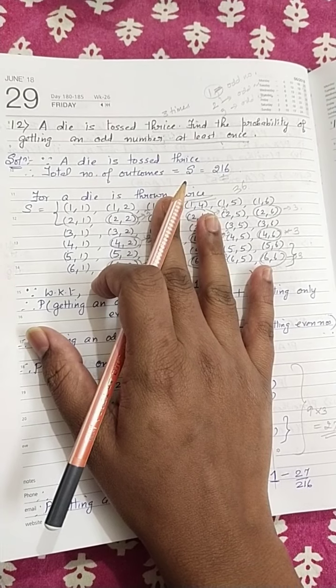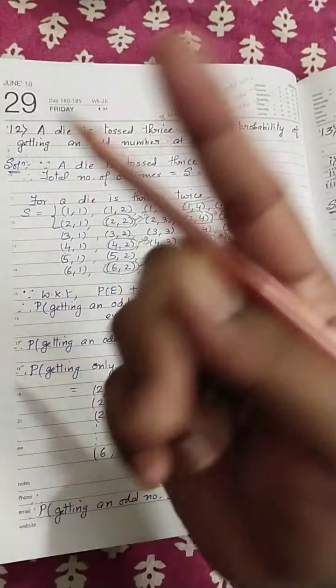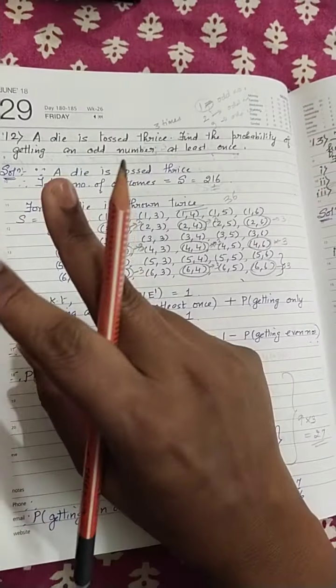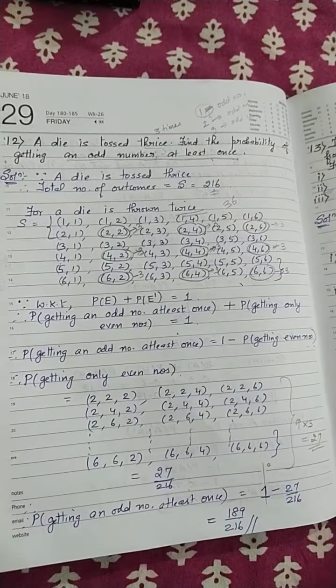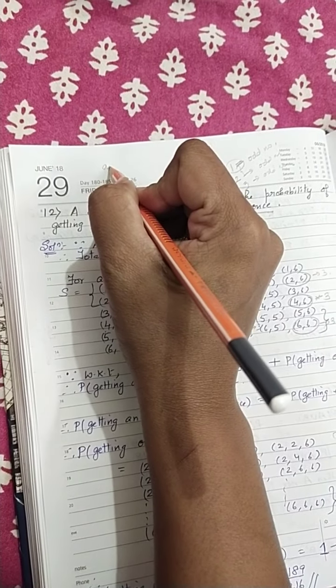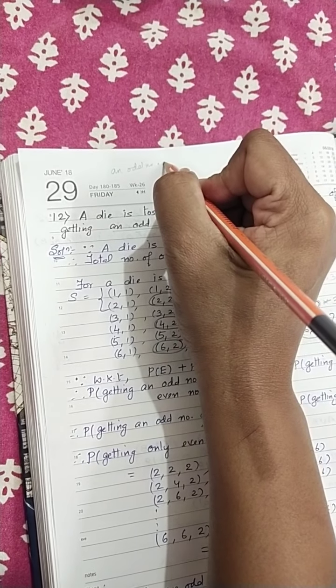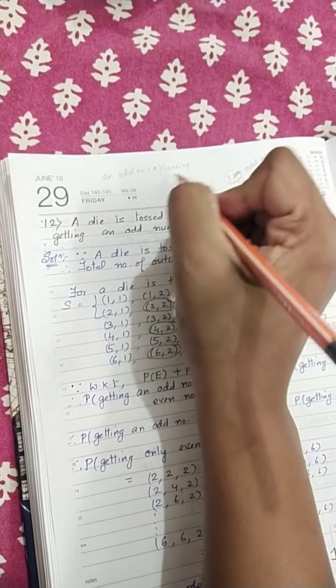It is very difficult. So what we will do is find its reverse. What is the opposite of an odd number appearing at least once?